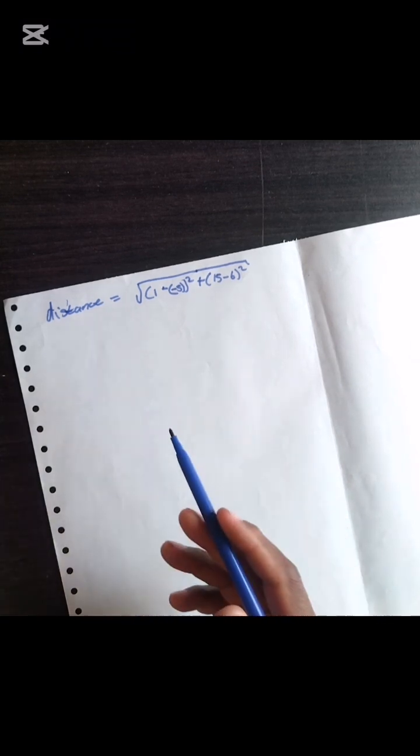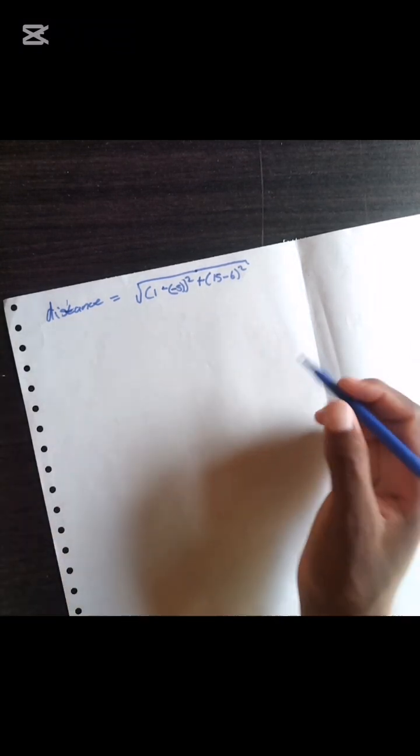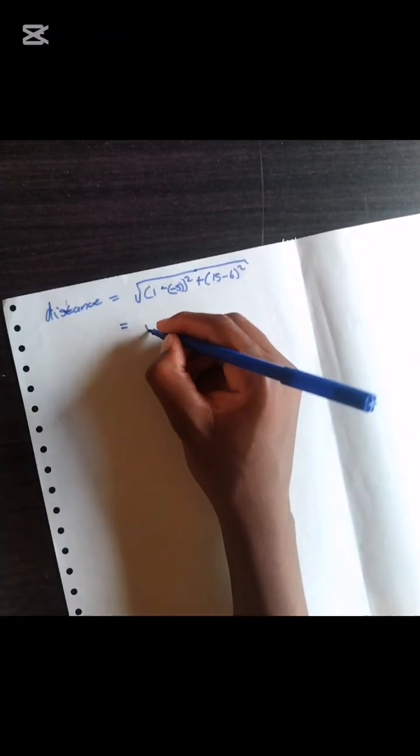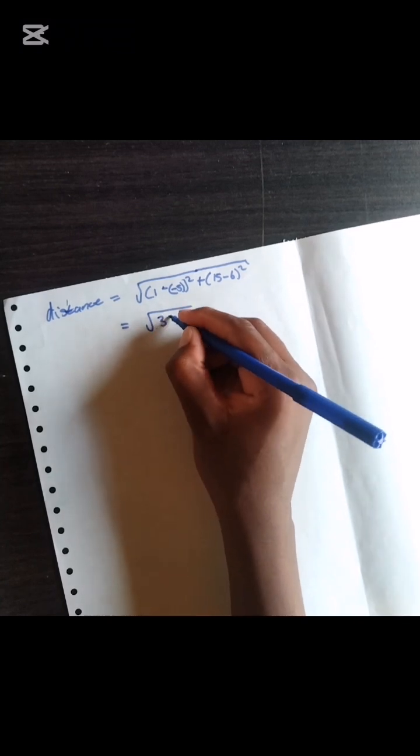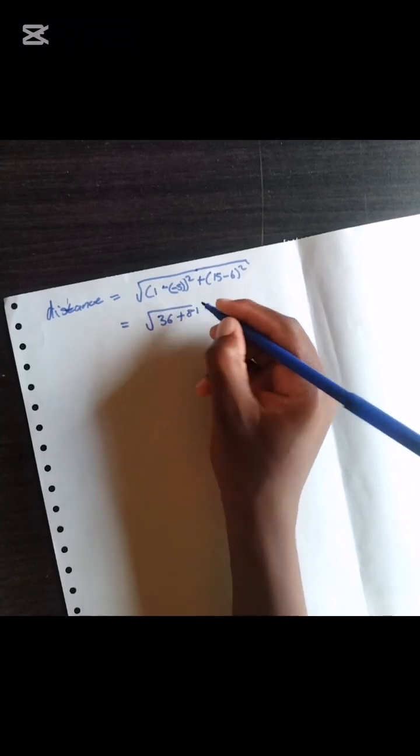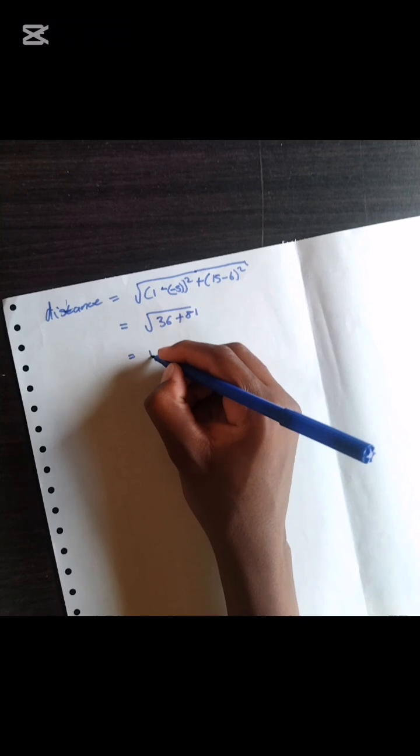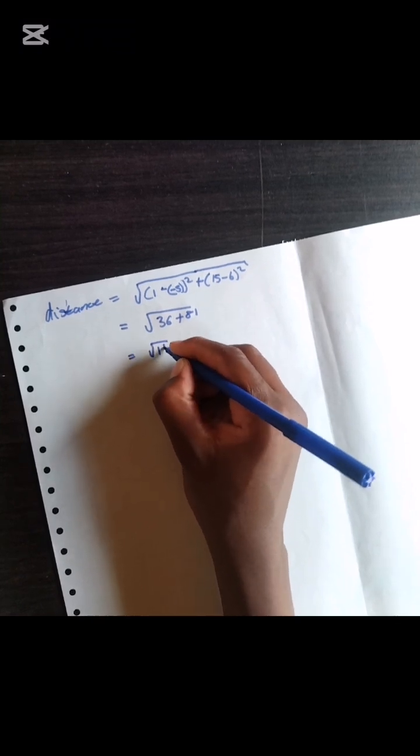I used the coordinates of line A and the coordinates of the point of intersection. This should give us the square root of 36 plus 81. So their distance is equal to root 117.